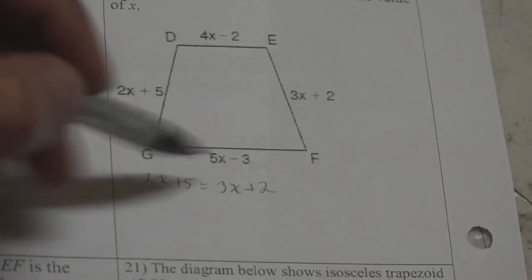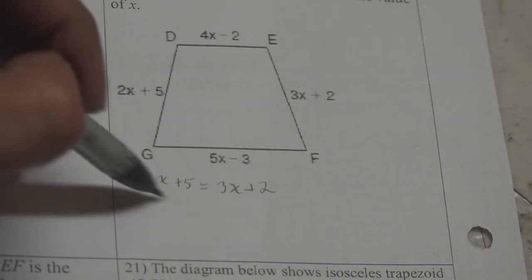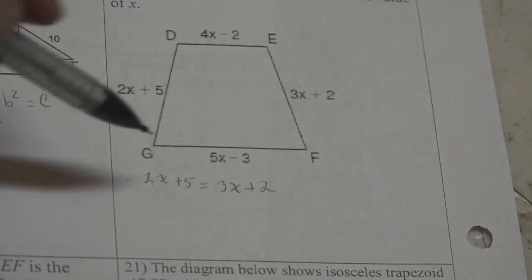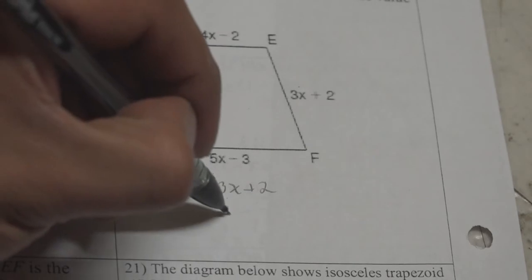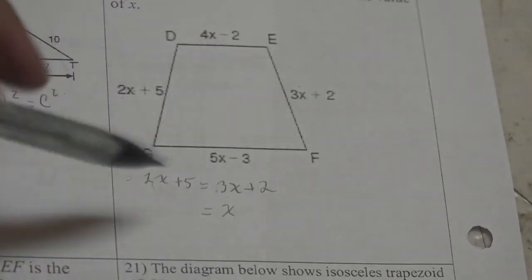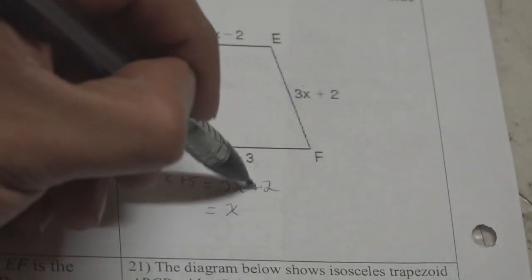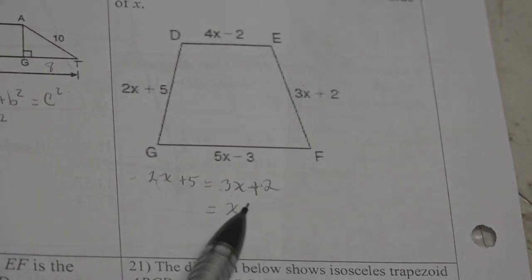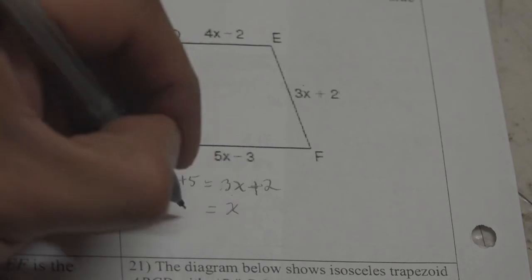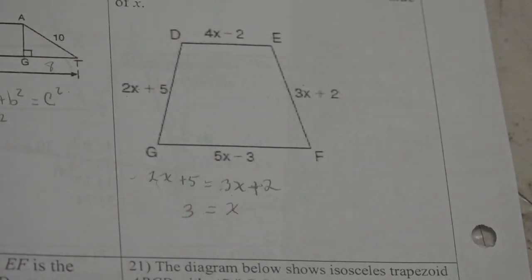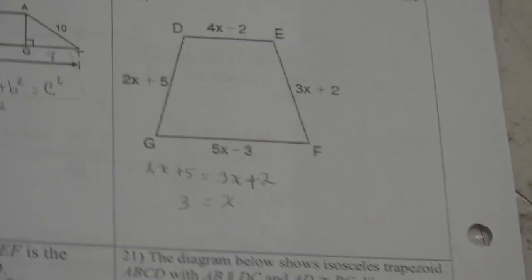All right, so let us solve this Beker style. Subtract 2x from both sides. What do you get? Well, this cancels out, and 3x minus 2x is x. Now, wait, hold on, this is a plus 2. Okay. Now, subtract 2 from both sides. What do you get? 3. Haha, I'm nice. And it says find the value of x, so that's the value of x. All right, let's move on to the next problem.